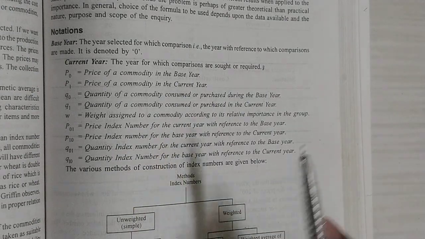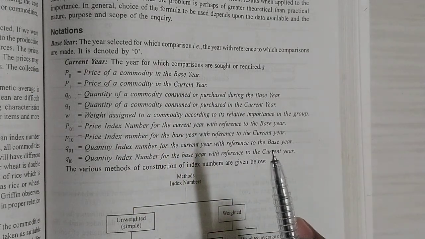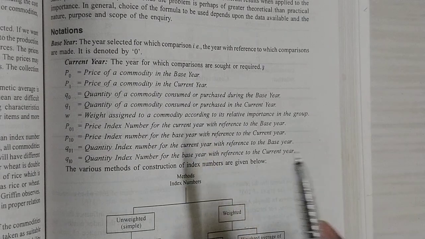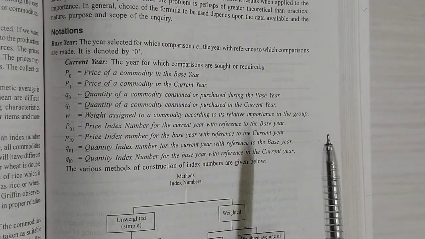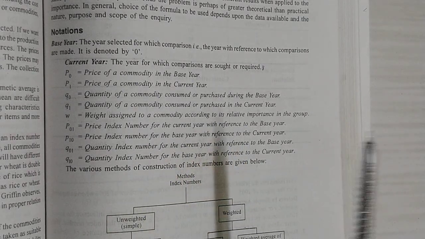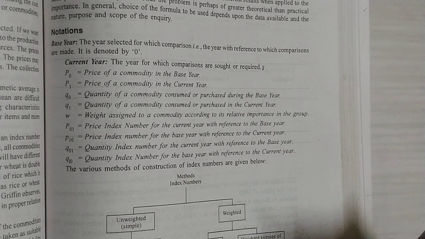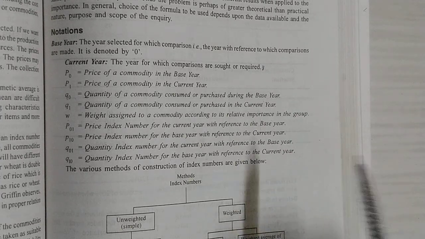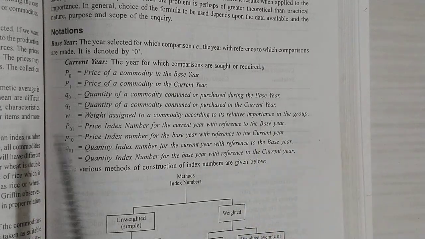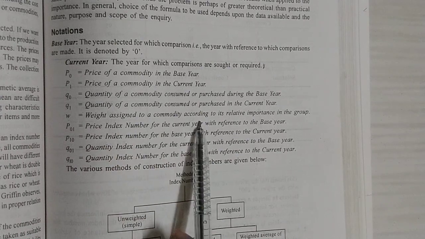Next, W, that means weights assigned to commodities. Why do we assign weights? We have already studied weighted arithmetic mean. The basic concept behind assigning weights is that all the commodities in our life are not of equal importance. So in order to give higher importance to the commodities which are of higher importance, we assign weights to the commodities.